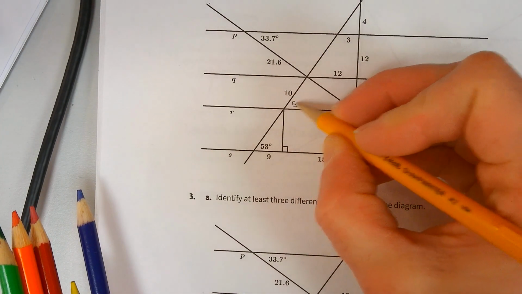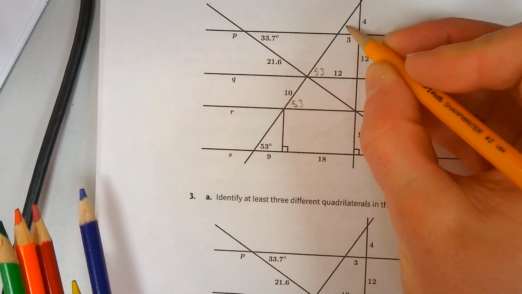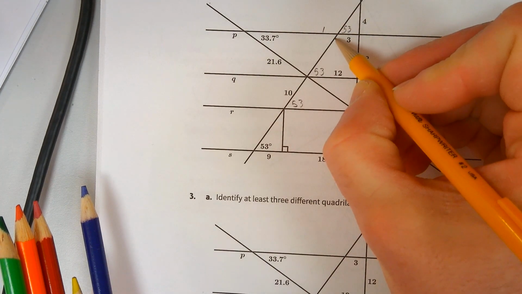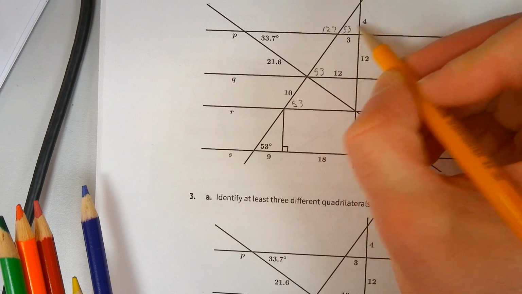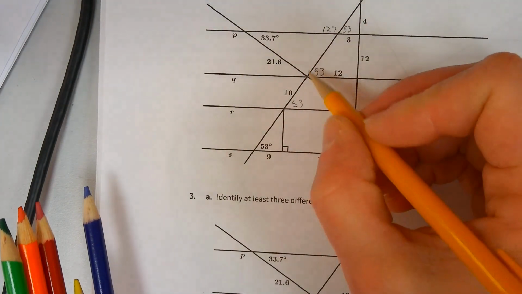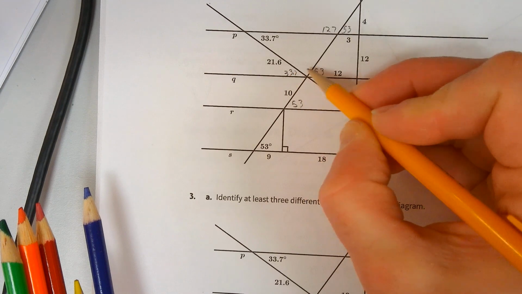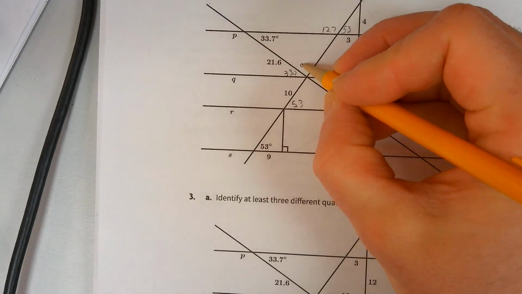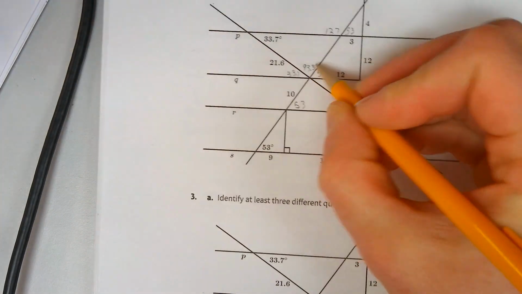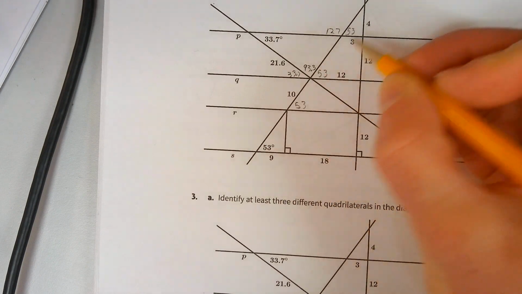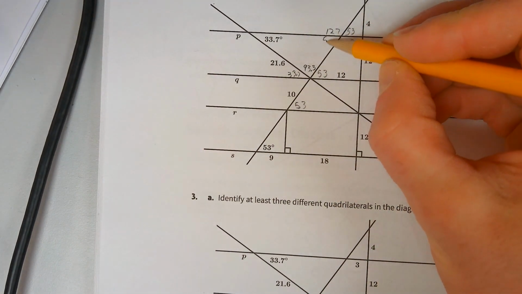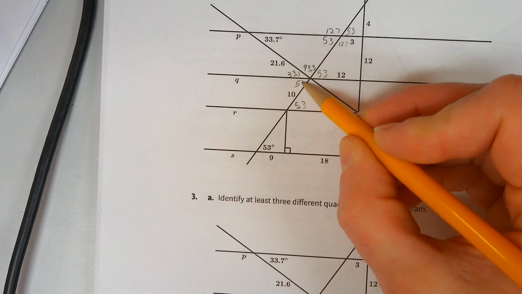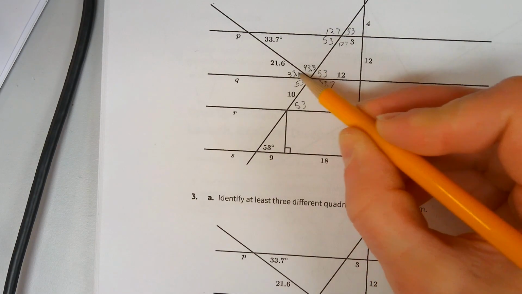For AA similarity, it's going to be helpful if we have our things written in here. Base to Doug. 727. 33.7. This one ended up being 93.3. This is 53. This is 127. This is 53. This is 33.7 by vertical angles. Like those are vertical.